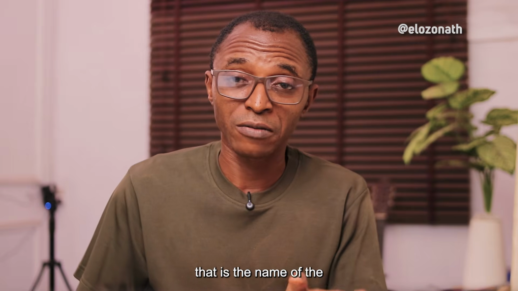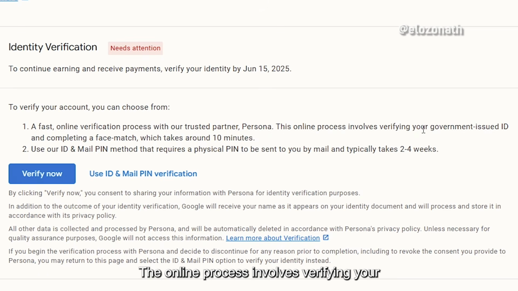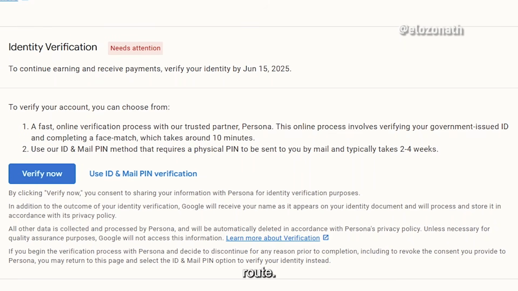That is the name of the platform that is partnering with Google. The online process involves verifying your government issued ID and completing a face match, which takes around 10 minutes. The second one is the manual route, that is the pin route.